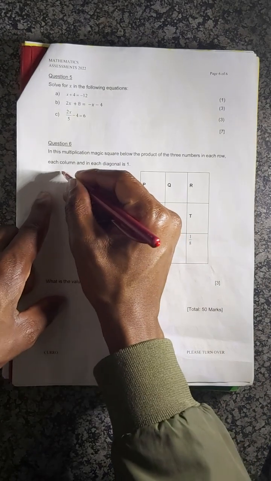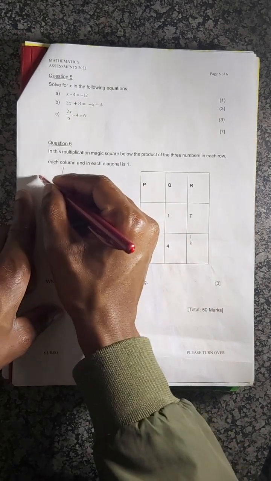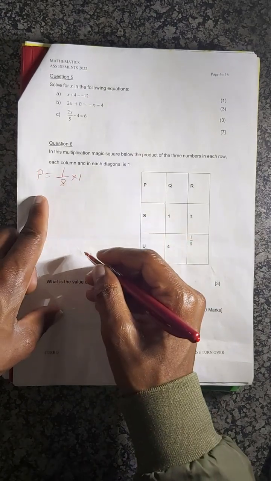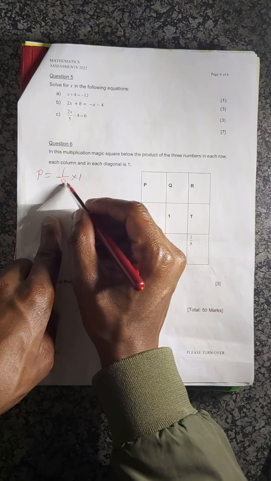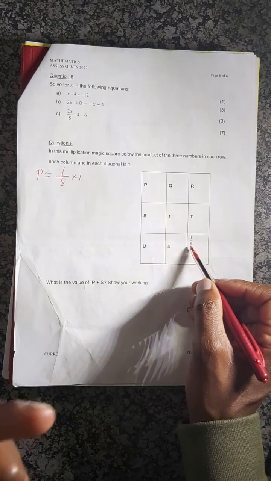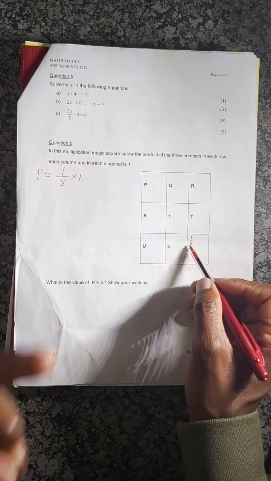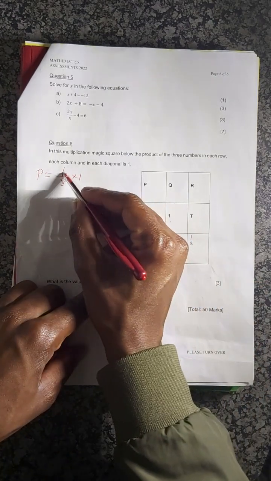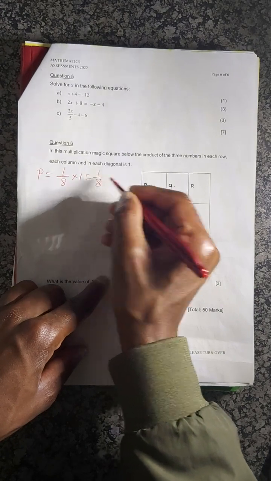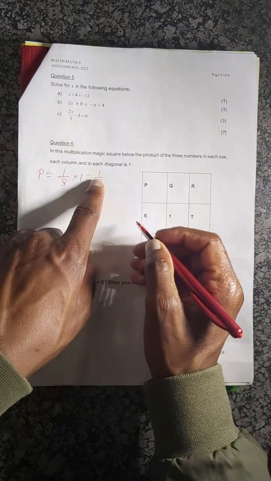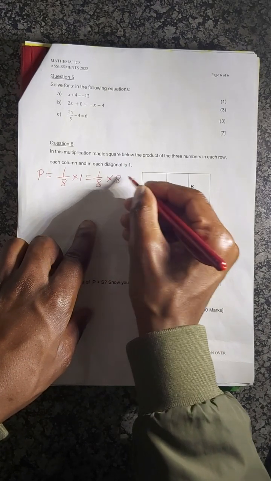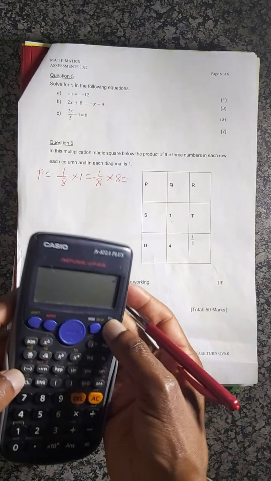I'm trying to find P here. If I say 1 over 8 multiplied by 1, I'm multiplying these two numbers, and I'm trying to find out what this number is going to be in order for my answer to become 1. So when I say 1 multiplied by 1 over 8, I get 1 over 8. For me to get 1 here, I have to multiply by the inverse of this, which is 8.